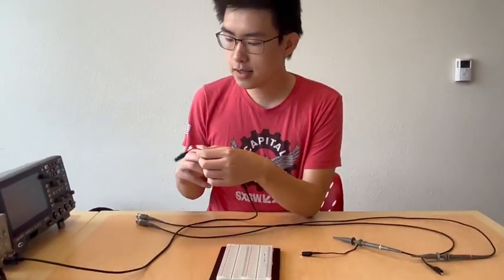So now that it's connected, you can leave your signal generator off. If you look in your output, you'll see a green button, and if it shows up as green, then you'll want to hit that button to turn it off.